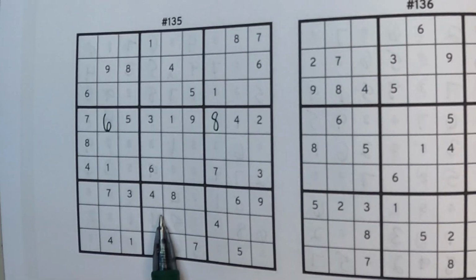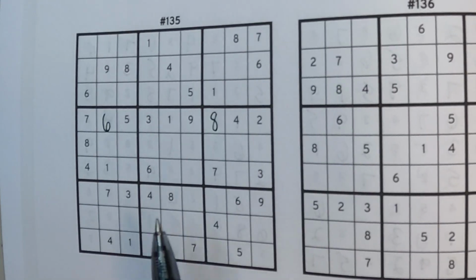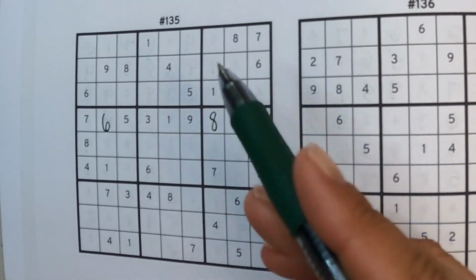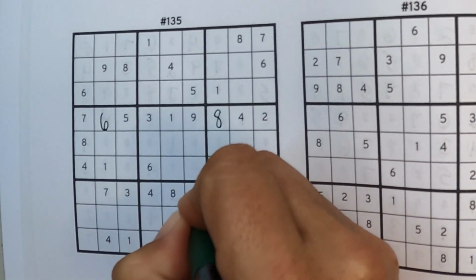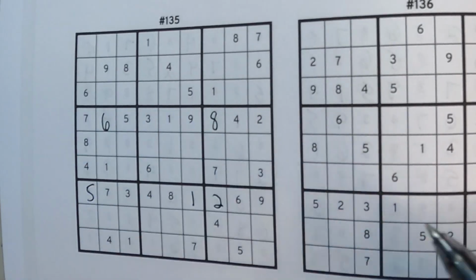For this row, we're missing 1, 2, and 5. We've got a 1 here and a 5 here, so this is our 2. 5 here, so 1, 5.